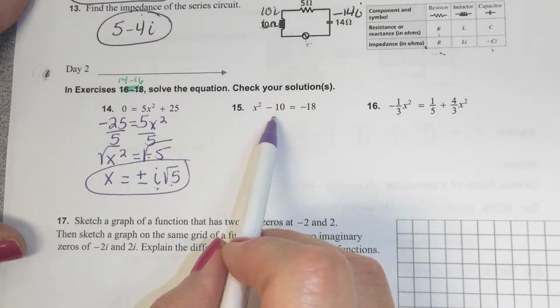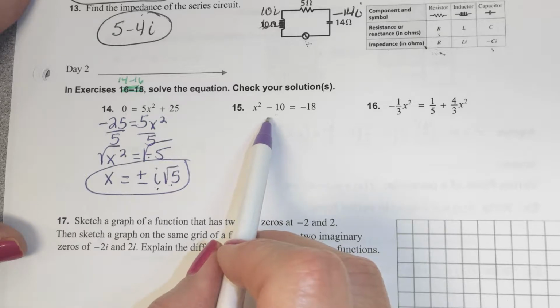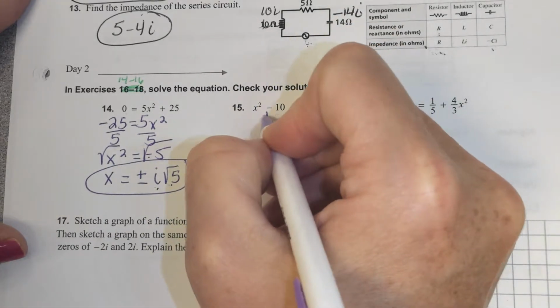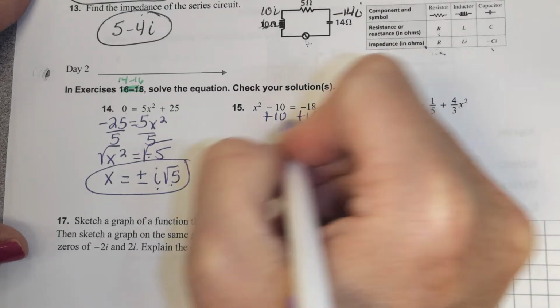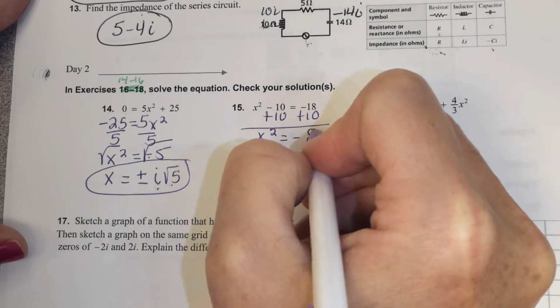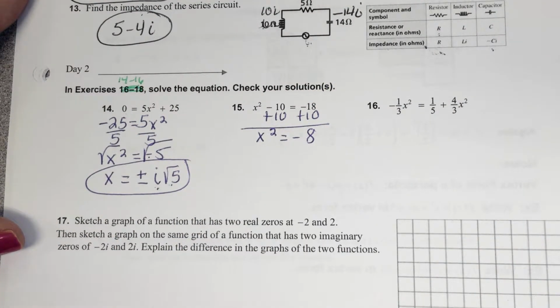Solving this problem now. What would we do first? Add 10. So we're going to have x squared equals negative 8. See if you can simplify that now and get these solutions.